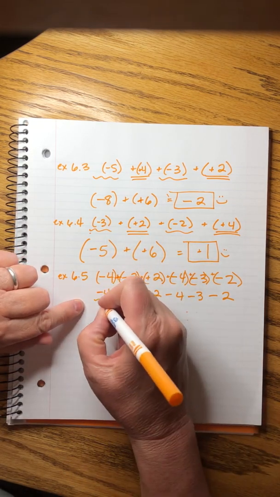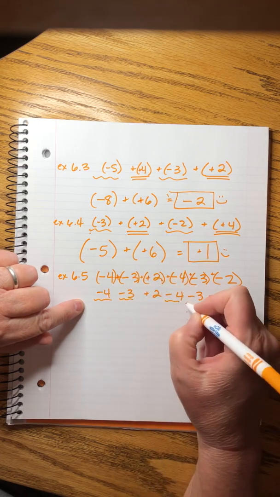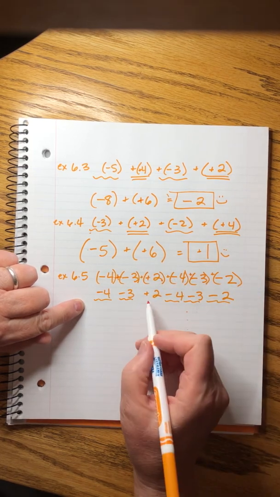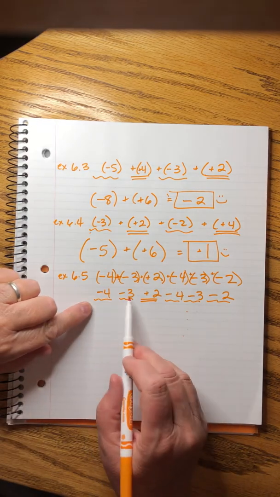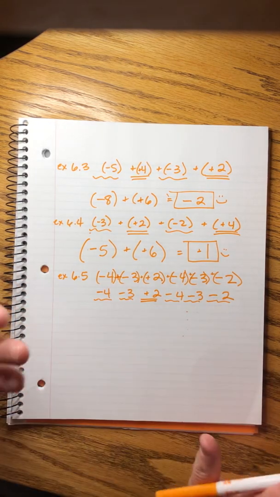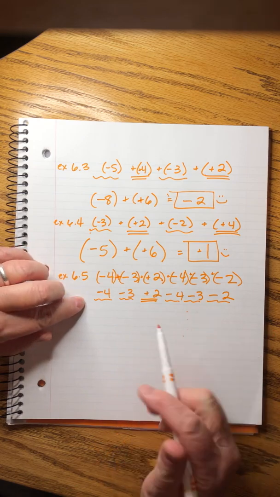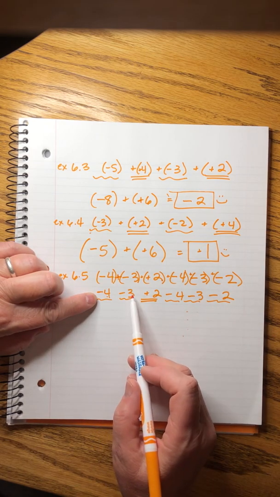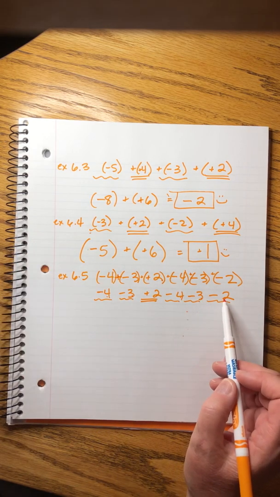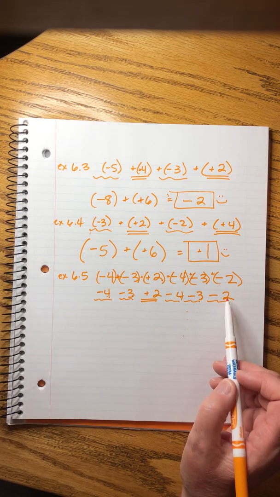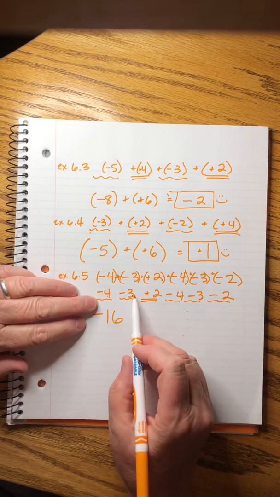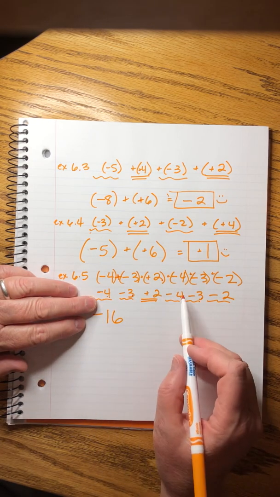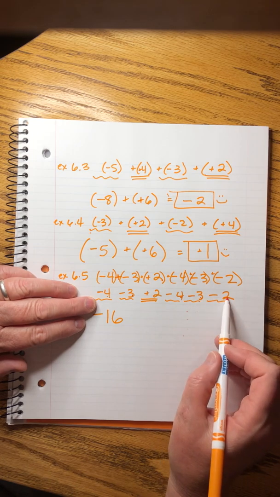So what I'm going to do is go through and underline the negative addends. There's only one positive. All right. So I'm going to do the very same thing. I'm going to combine all these negatives first by just adding the numbers and then putting a negative sign in front. 4 plus 3 is 7, 11, 14, 15, 16. So that's negative 16. Let me just double check it. 7, 11, 14, 15, 16. Okay.